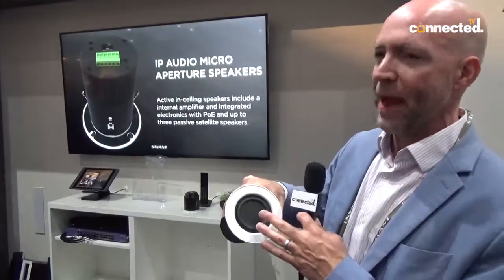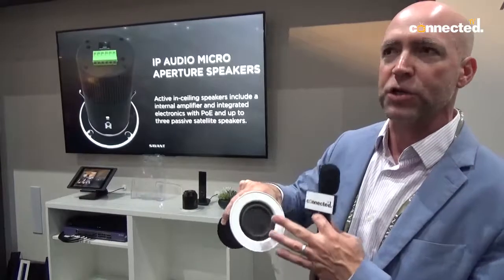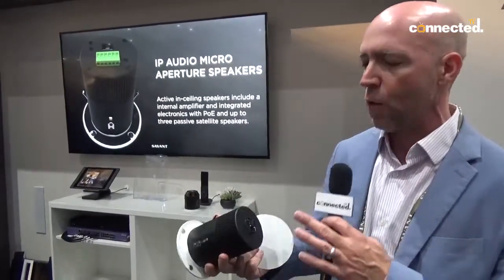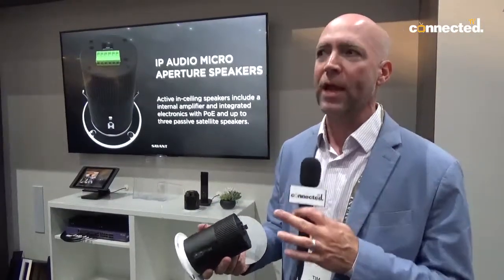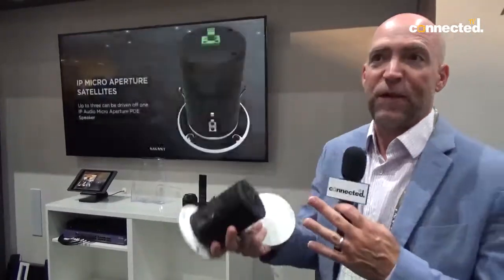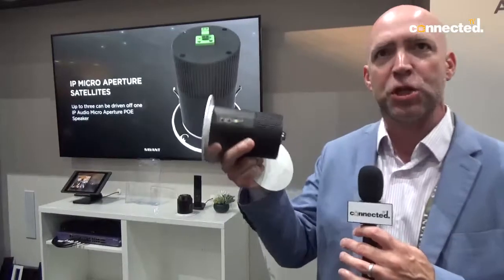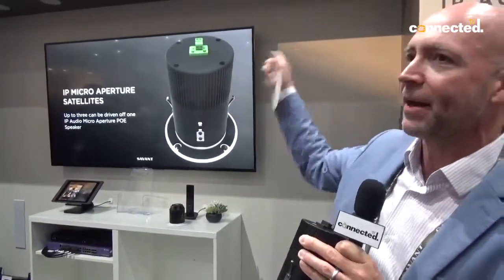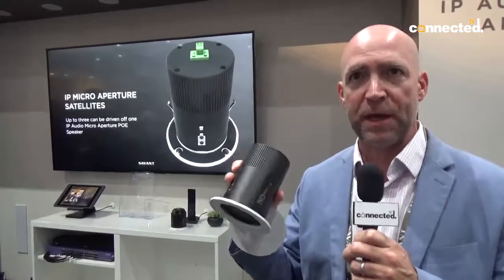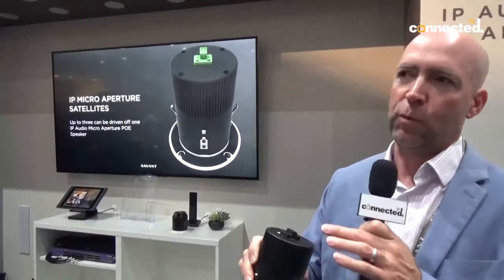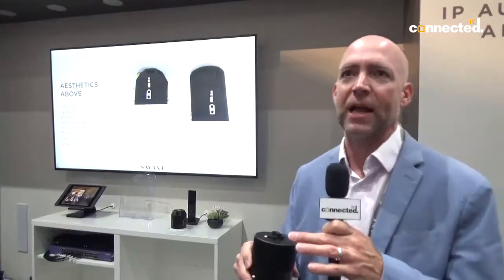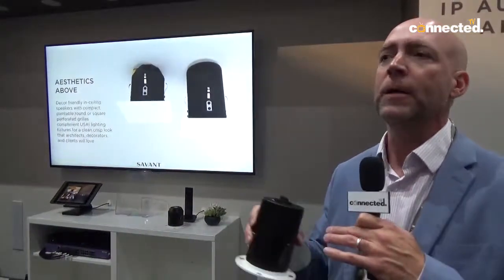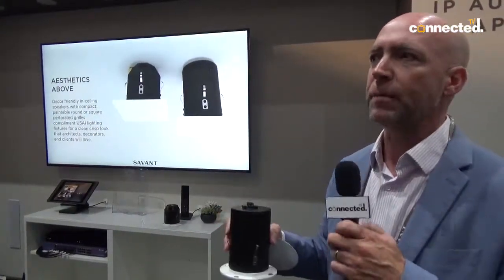It uses a balanced mode radiator technology for the driver that is very power efficient. So that's how, with power over Ethernet, we can get, in this one, a 50-watt amplifier built into the speaker. We can actually hang up to 3 satellites off of this one speaker that, if you do 2 of them, you get left and rights. That can be 25 watts per speaker. And you can add up to 3 of them.